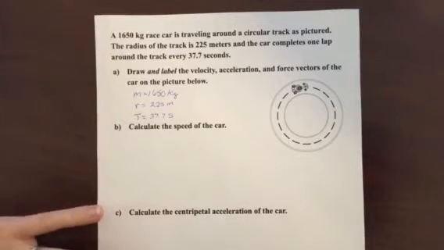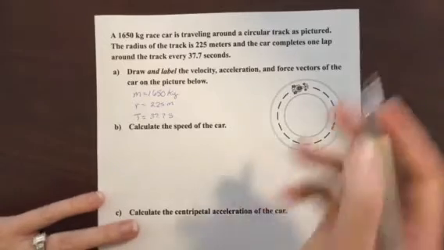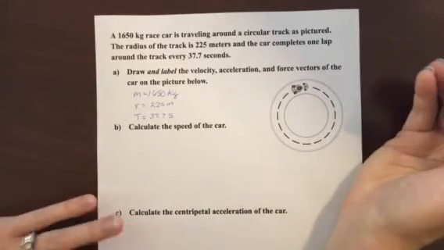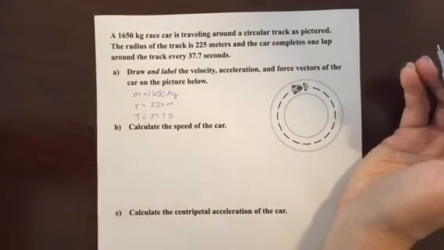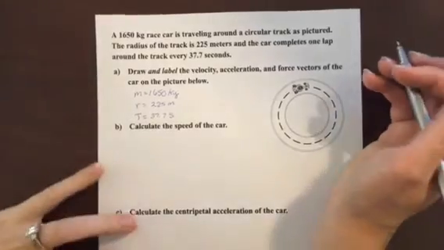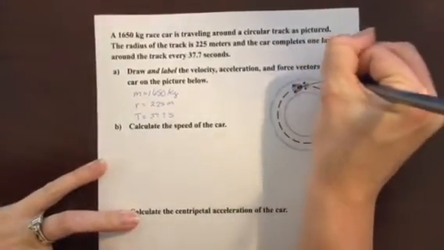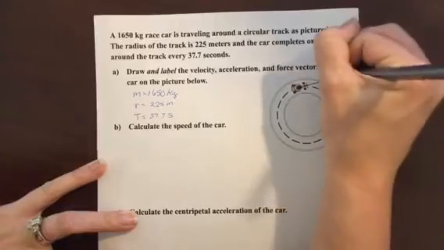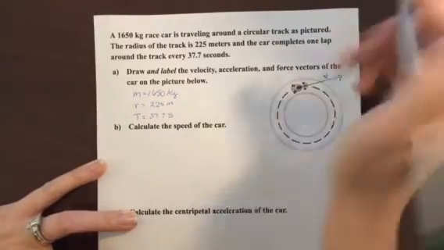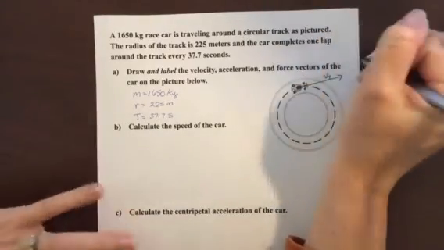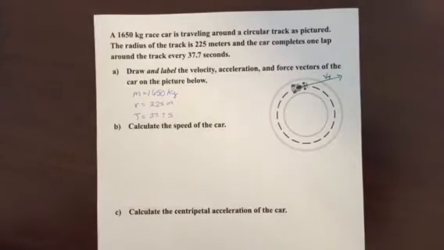Part A says to draw and label the velocity, acceleration, and force vectors of the car. Well, the velocity vector is always drawn in the direction the object is moving. In this case, this object is moving in this direction here. And this velocity is specifically called the tangential velocity because the velocity is tangent to the circle.